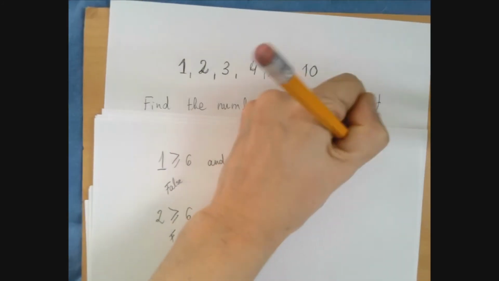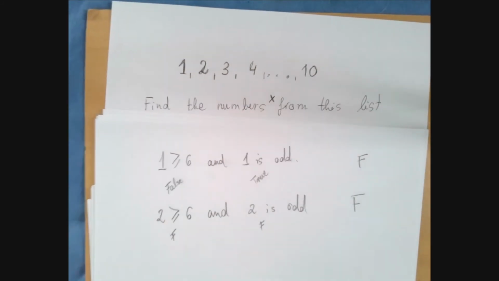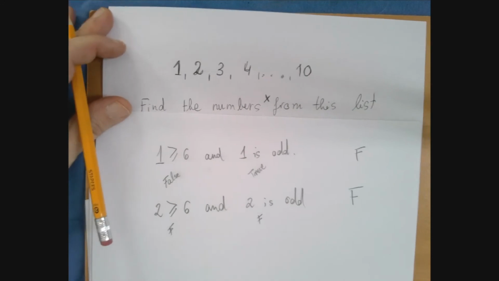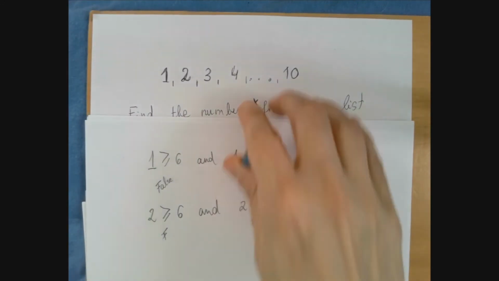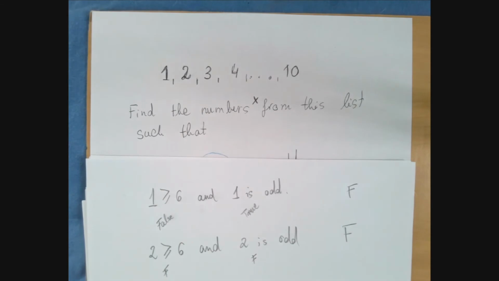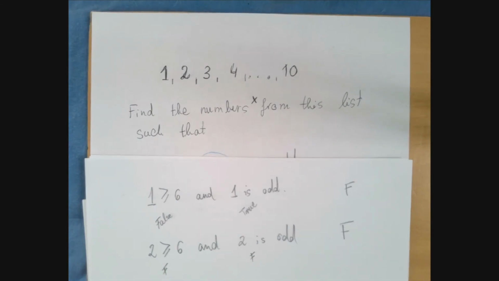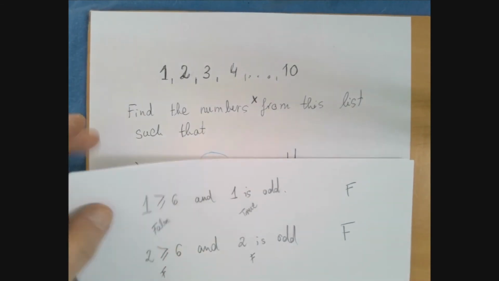Eventually you're going to be able to skip ahead here because you will have an instinct about the words "and" and "or." But suppose this is new for us, so let's go over a few more. What about 3? That's false, and we don't even have to figure out whether the second one is true or false because that already renders the whole statement false, right?